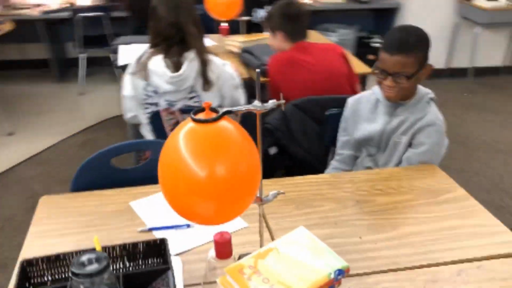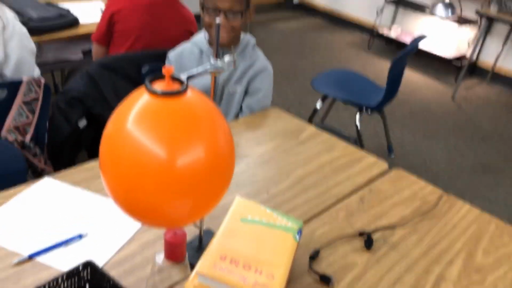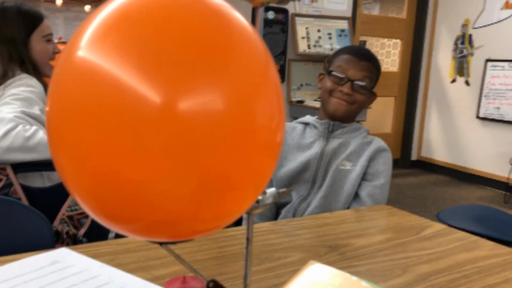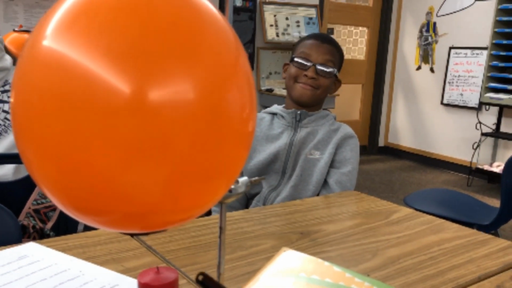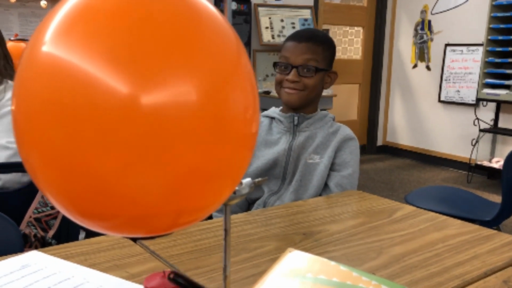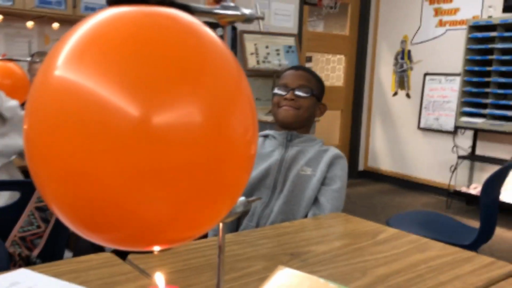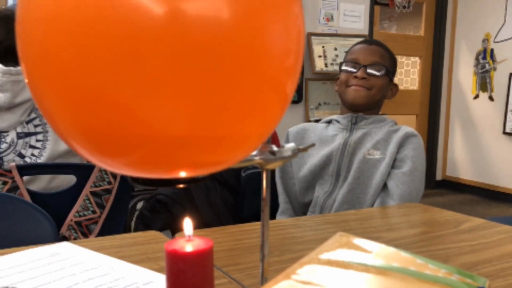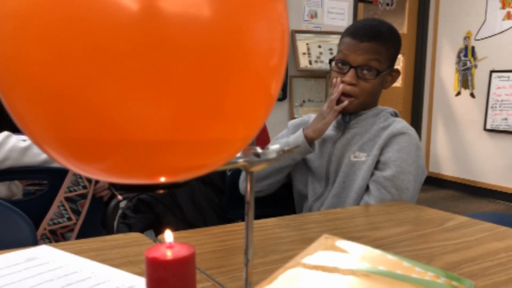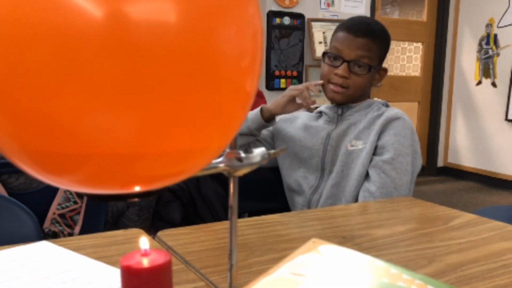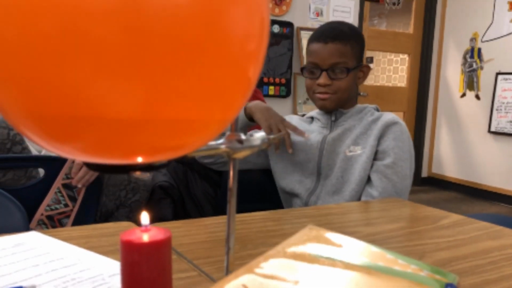Let's try another one. I'm over here with Kaden. And Kaden, let's see if your balloon pops or stays inflated. You ready, Kaden? Now, if it pops, you're going to get all wet, right? Let's see what happens. Now, we did this a minute ago with just a balloon filled with air, and it popped pretty quickly, probably within about 3 seconds. So, Kaden, why doesn't the balloon pop?